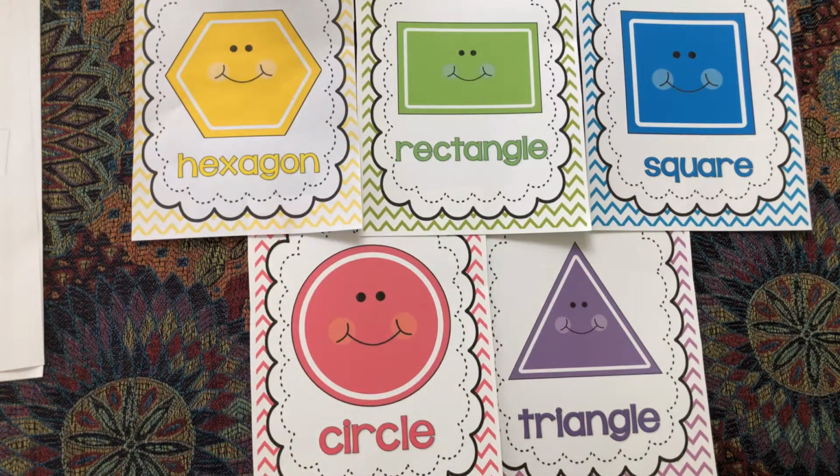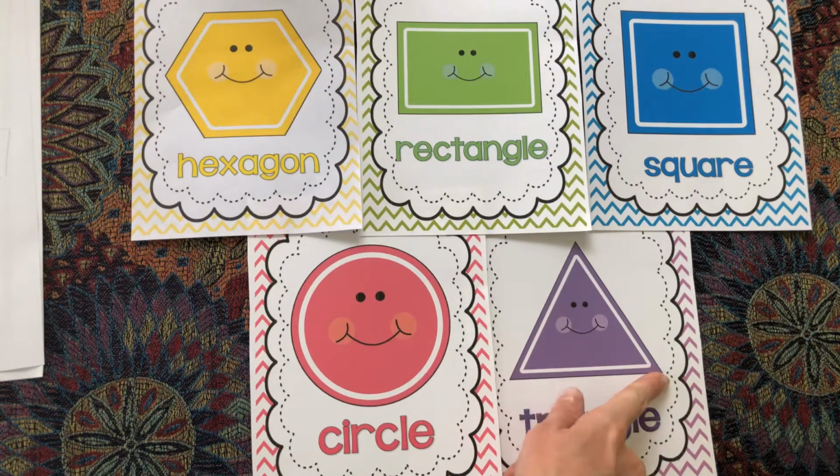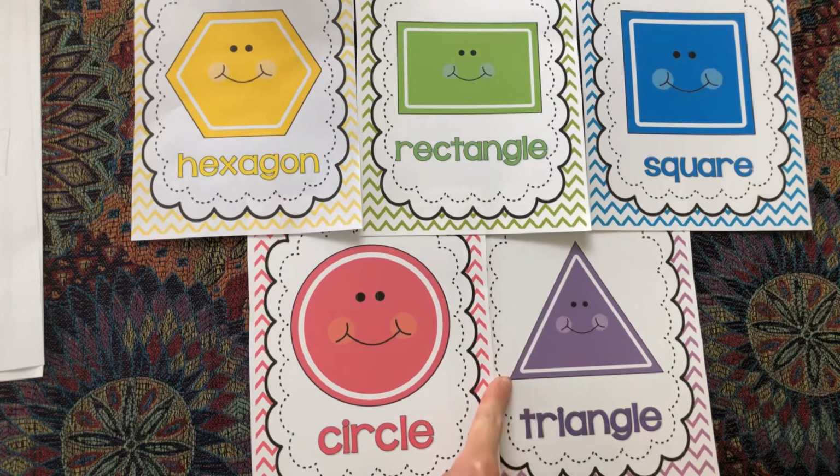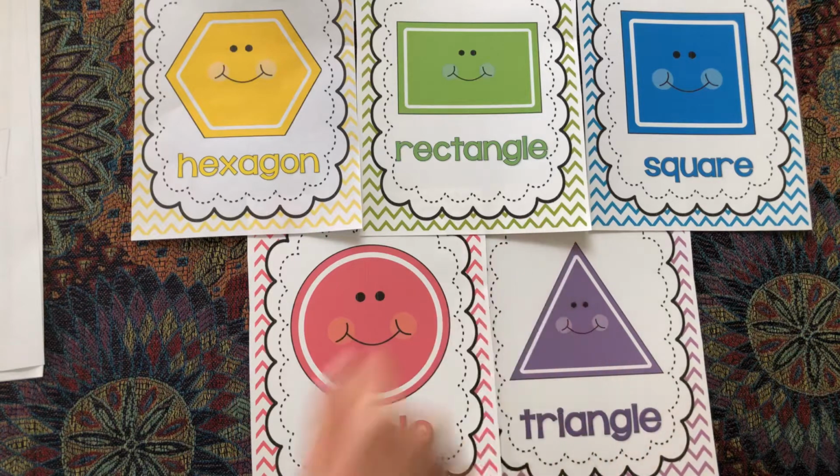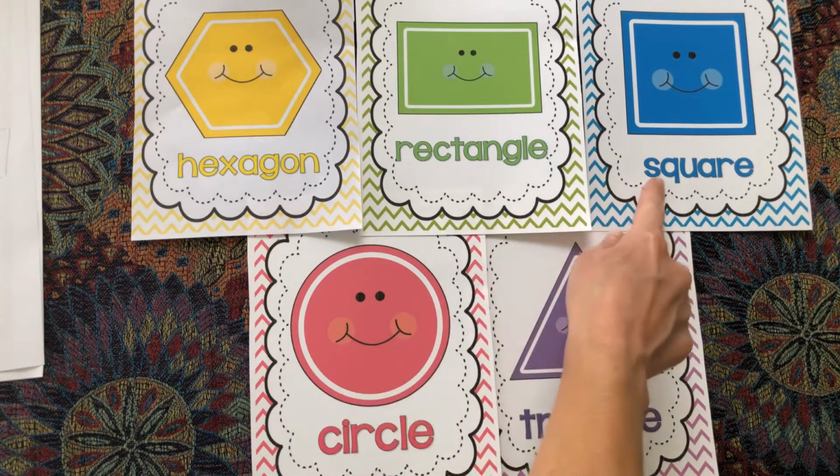If you remember, we started out last week learning about a circle. Does a circle have sides or vertices? No, it's a curved line. What about a triangle? How many sides? A side is a straight line. 3. What about a vertice? How many? A vertice is where two lines come together. 3. What about a square?